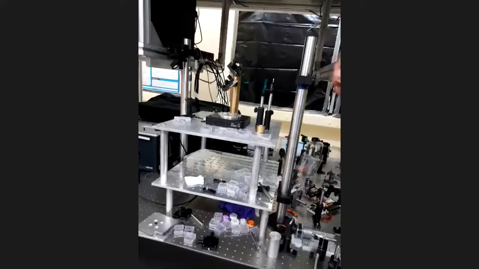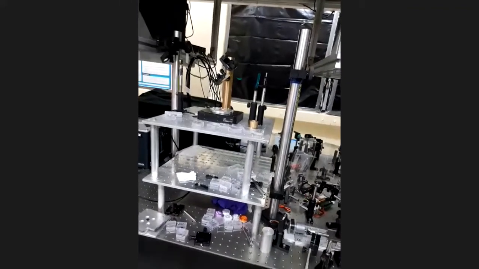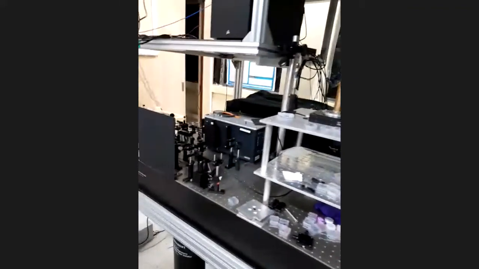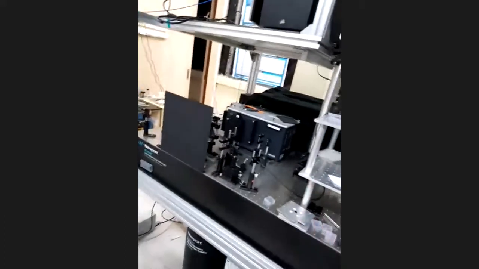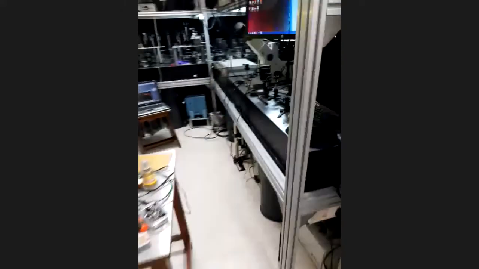Emission can be collected from 1 micron spatial spots with very low intensity light. Then I briefly described how we can establish whether we have single photons or not. And I showed you some basics of how we do time resolved measurements.